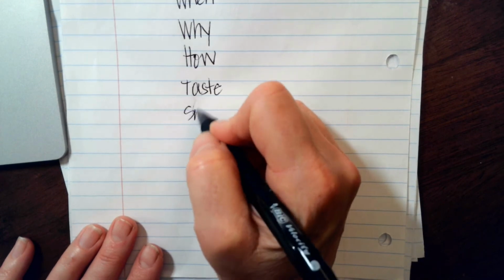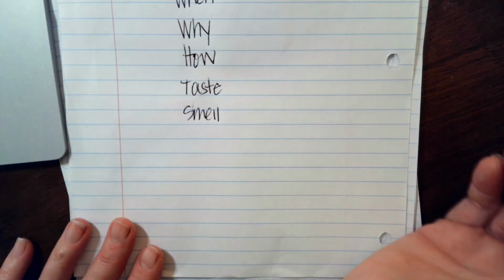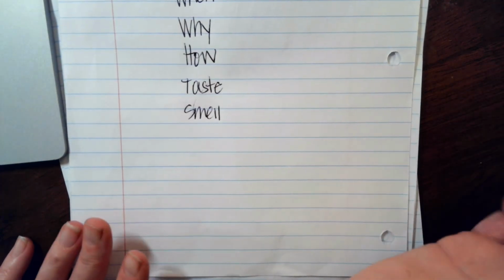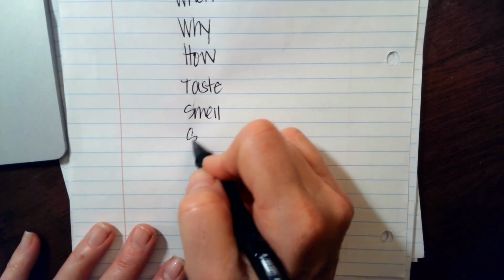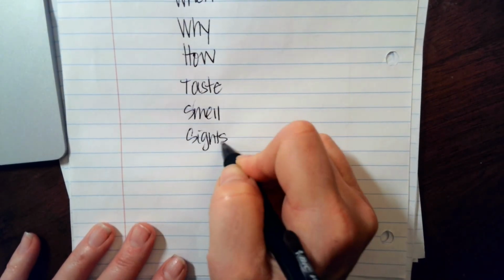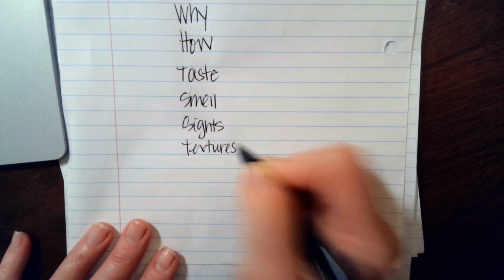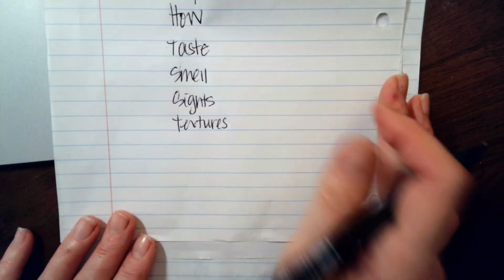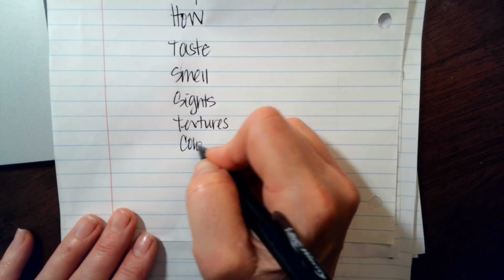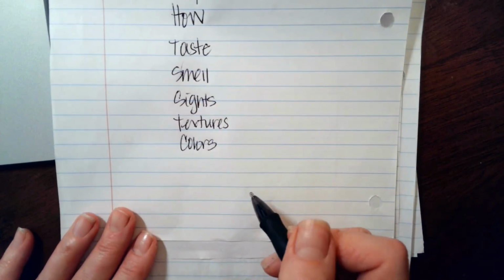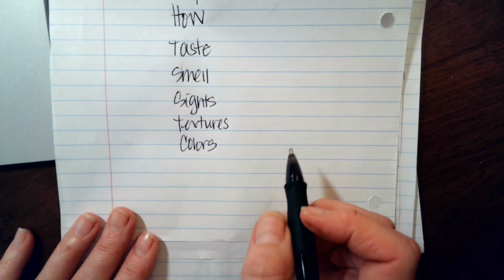Does it smell like, the beach smells like wonderful salt water or whatever? The sights, what are you seeing? Textures, what did it feel like? What were the colors? All of those sensory details would be good.